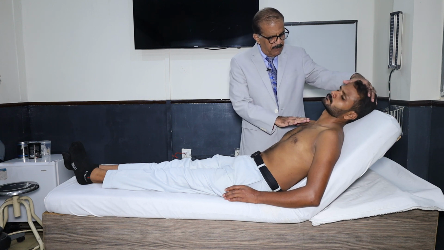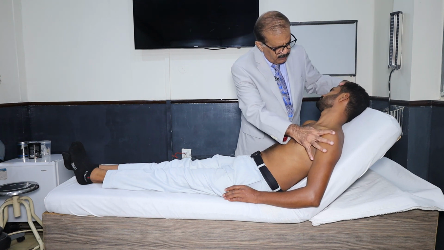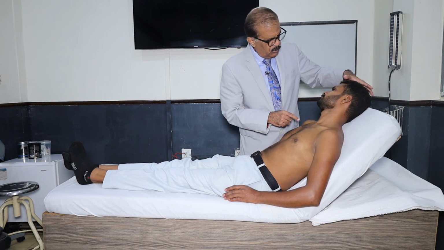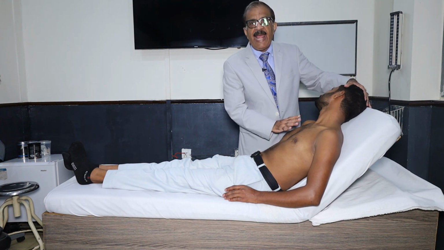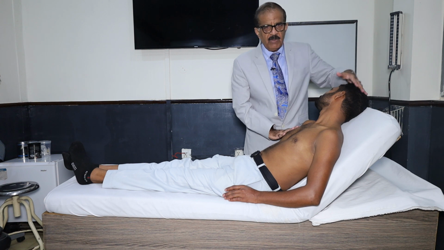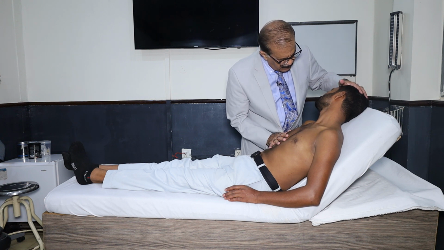We can examine either side, but just to show you better, I'm going to look at this one. You turn the neck toward like this. The patient's neck should be relaxed, resting here, and there should be proper light, and I don't see any engorged vein at all.